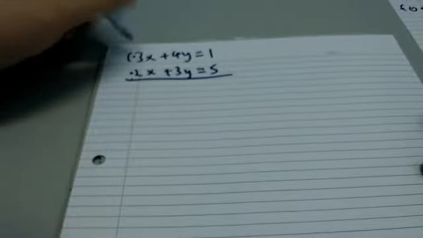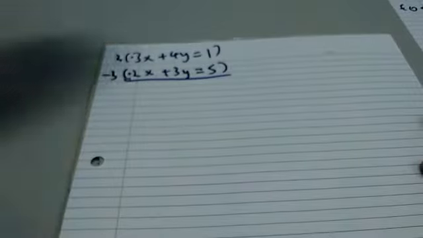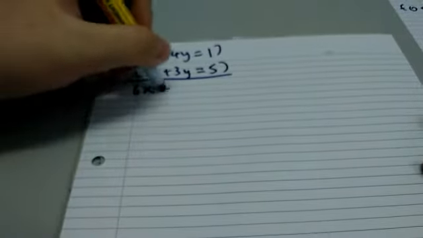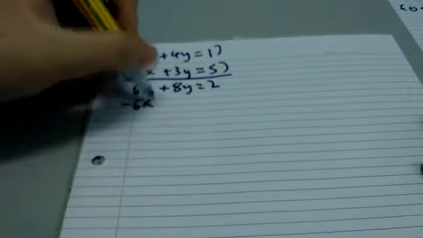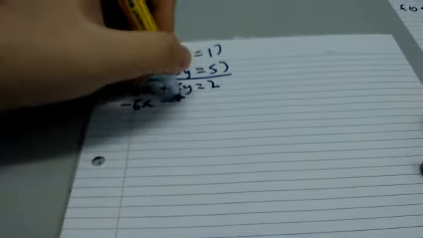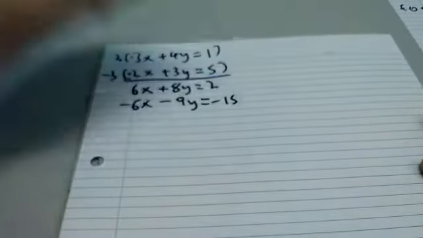Let's say I want to eliminate variable x. To eliminate variable x, I need to make the two coefficients of x the same, but one positive and one negative. So let's say ours here is positive, so I multiply by 2 here, and multiply by 3 here, negative 3 I mean. So 6x plus 8y is equal to 2, then negative 6x minus 9y is equal to negative 15.